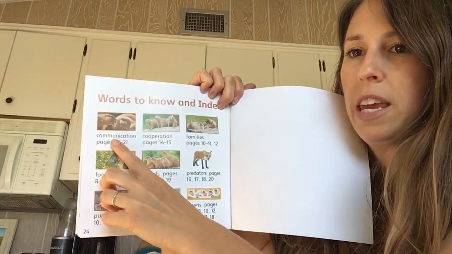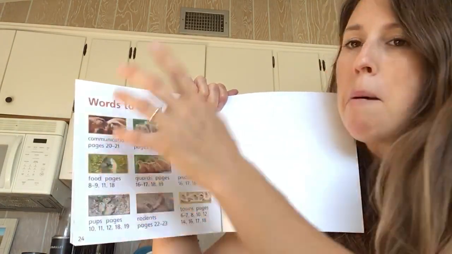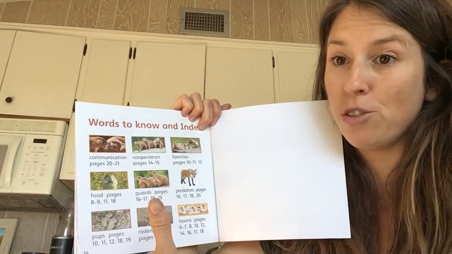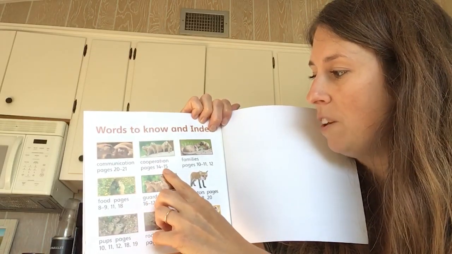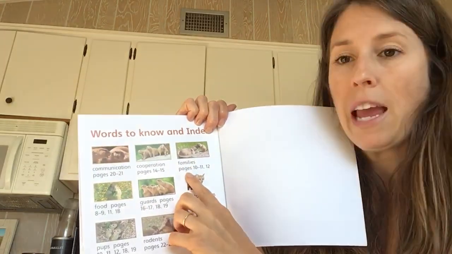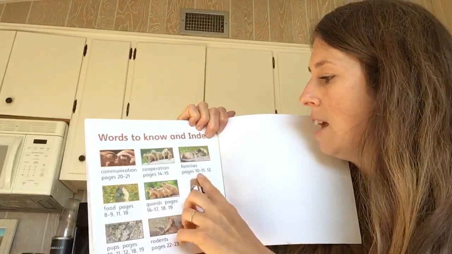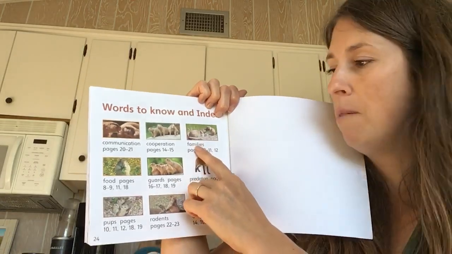So we see communication is on pages 20 through 21. Maybe you wanted to learn more about their cooperation and you couldn't remember what page it was on because this is a long book. Well, cooperation is on pages 14 through 15. Or family pages. Maybe you wanted to just remember the families but you didn't remember where it was. Pages 10 through 11 and page 12 is when they talked about families.